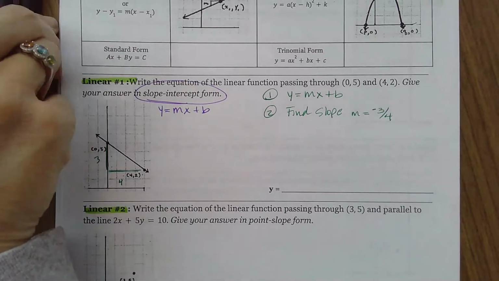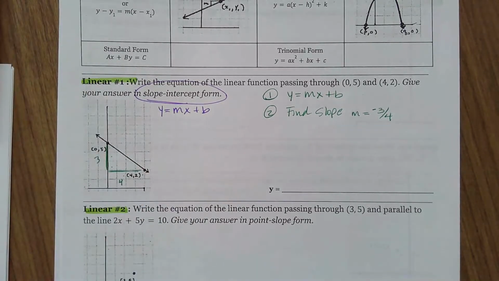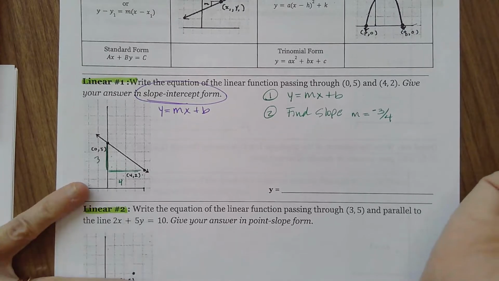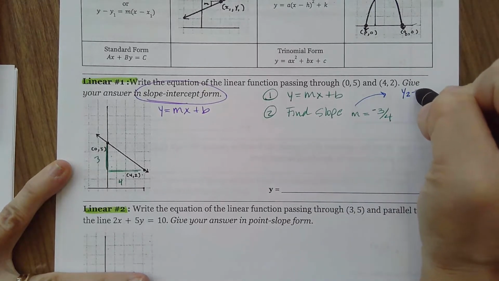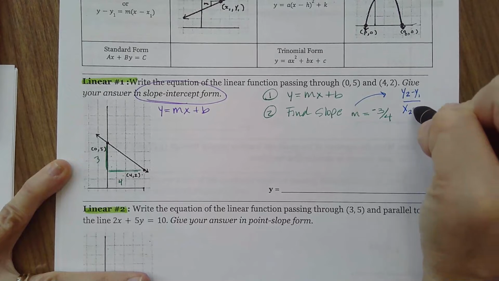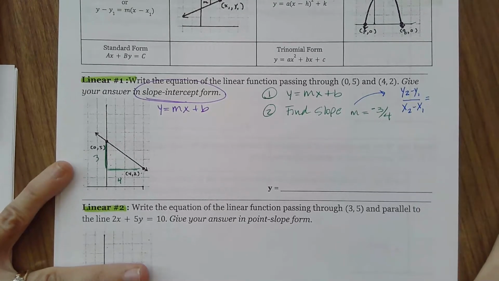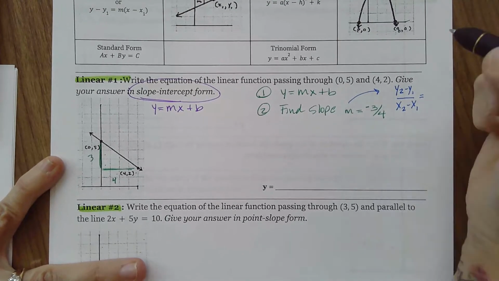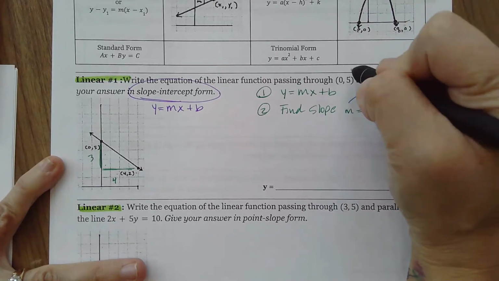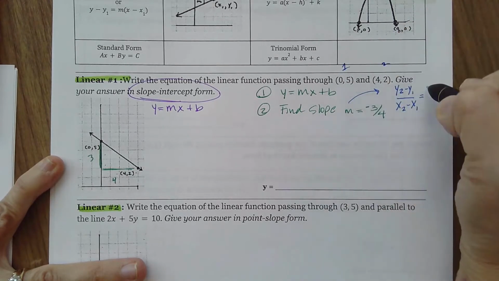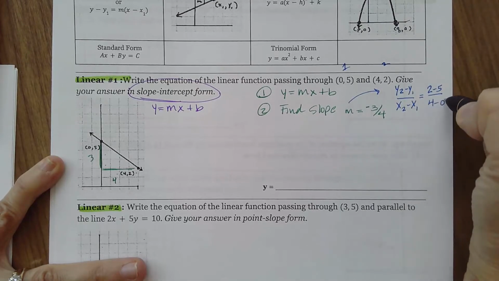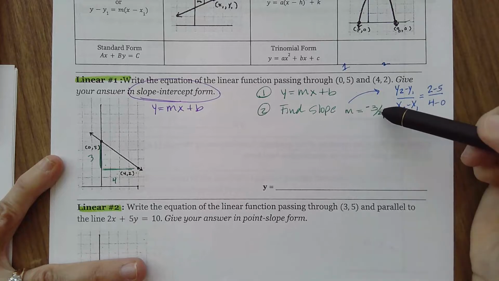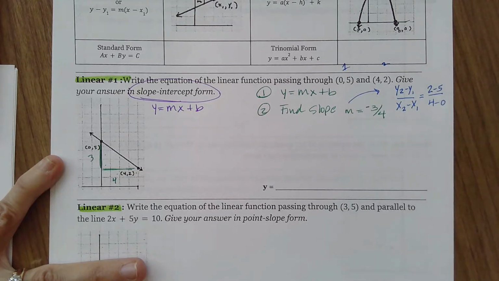Here's another reminder though. The better way I like, just because we tend not to forget about the negative signs, is to use the slope formula. So another option is the y2 minus y1 over x2 minus x1 formula. That's the one you should have learned in Algebra 1 or Algebra 2. I'll call this my first point and this my second point. So I'm going to do 2 minus 5 over 4 minus 0. See how 2 minus 5 gives me negative 3, and 4 minus 0 gives me 4.